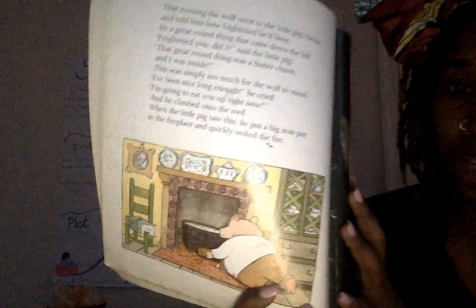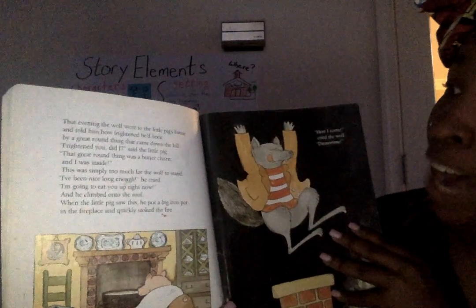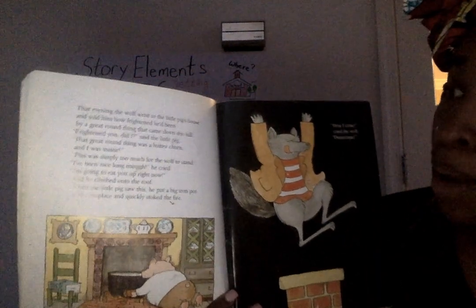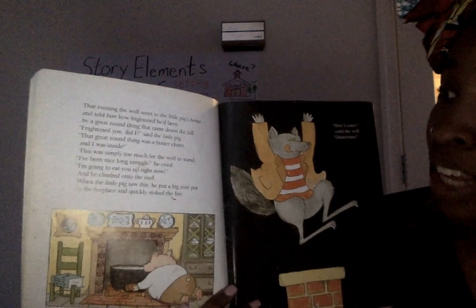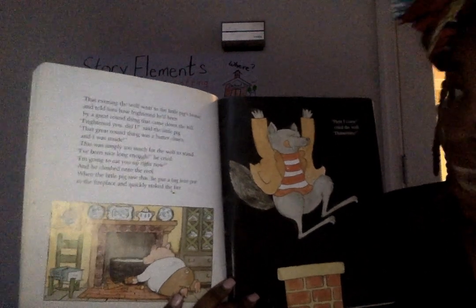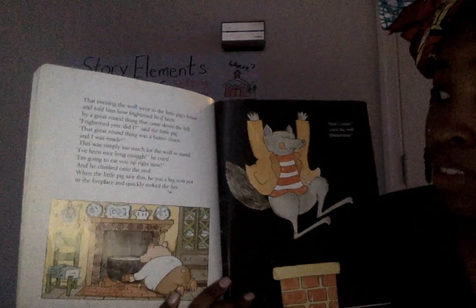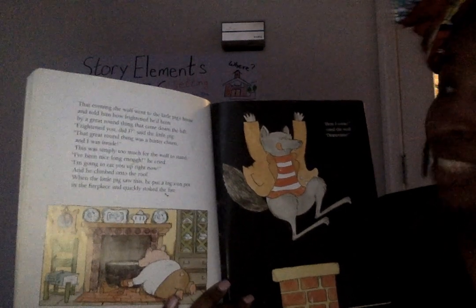Let's see, so I'm going to show you this. That evening, the wolf went to the little pig's house and told him how frightened he'd been by a great round thing that came down the hill. "Frightened you, did I?" said the little pig. "That great round thing was a butter churn, and I was inside."